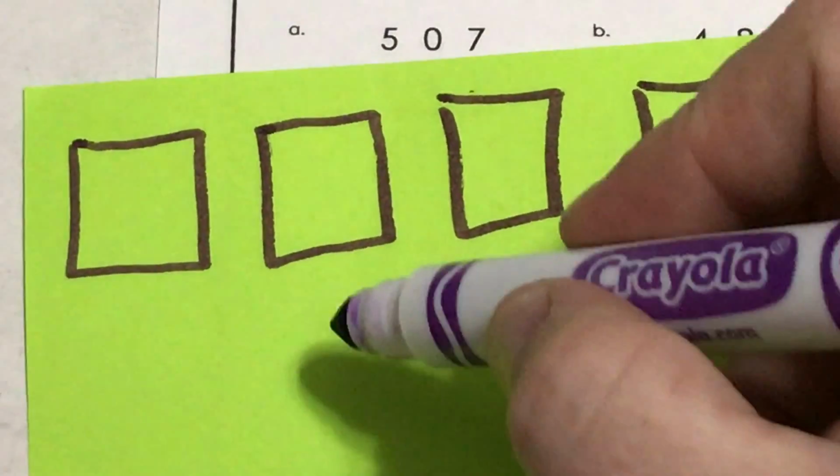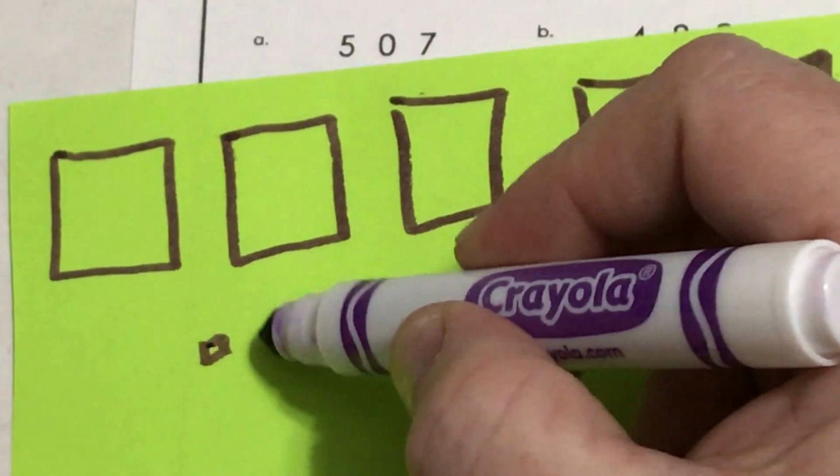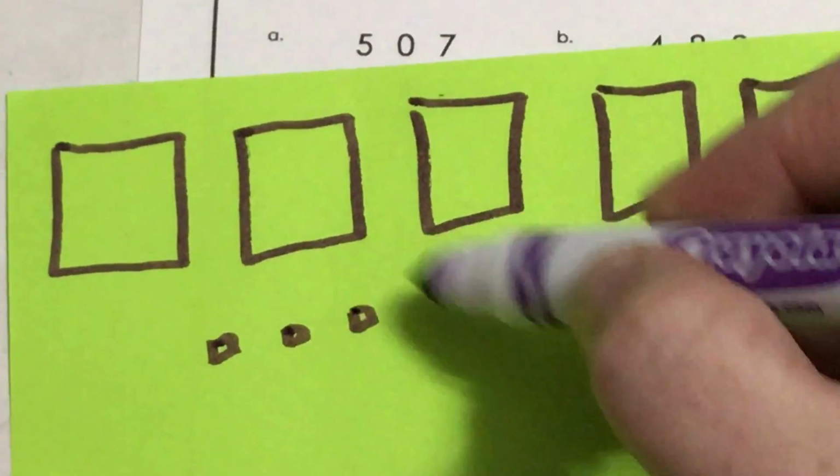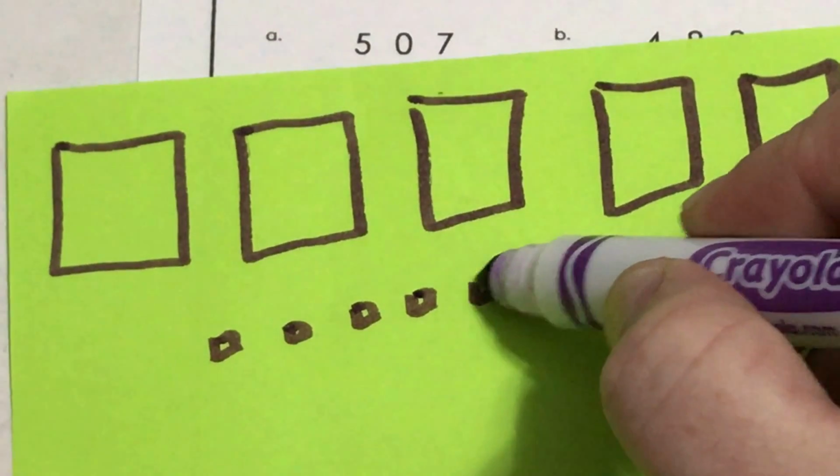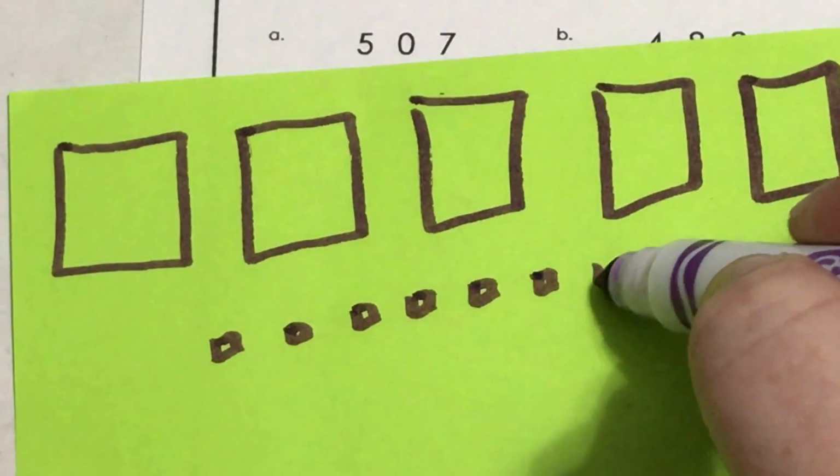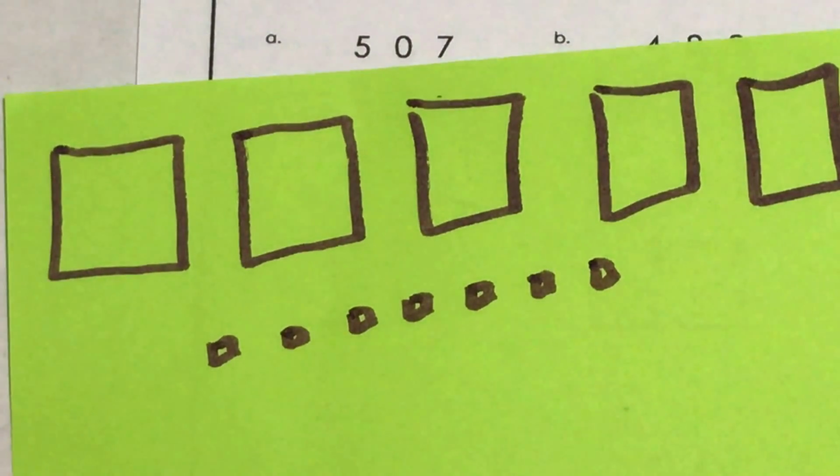There are no tens, and then we would have 7 ones, 1, 2, 3, 4, 5, 6, 7. So that would represent 507 in base 10 blocks.